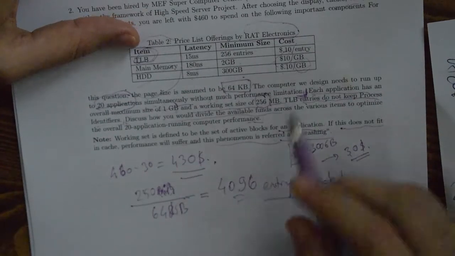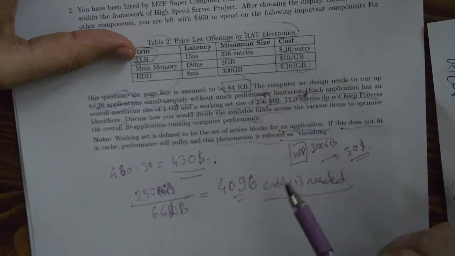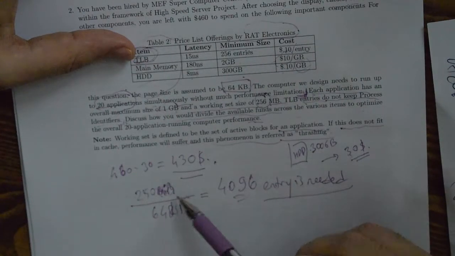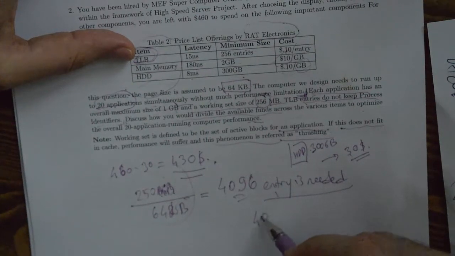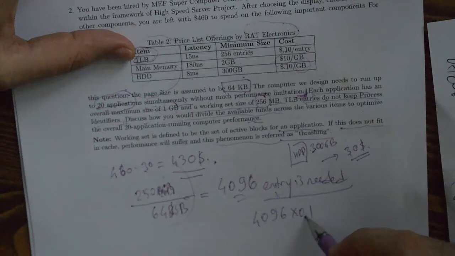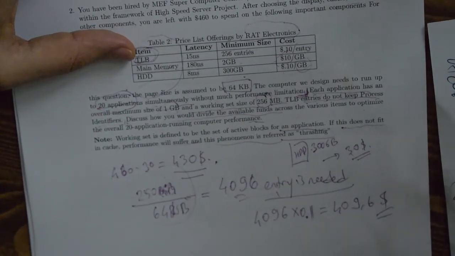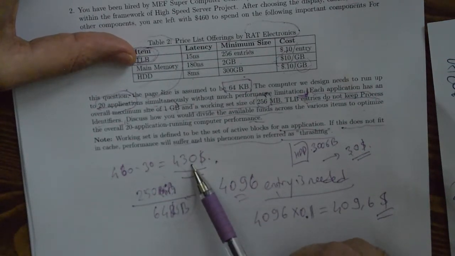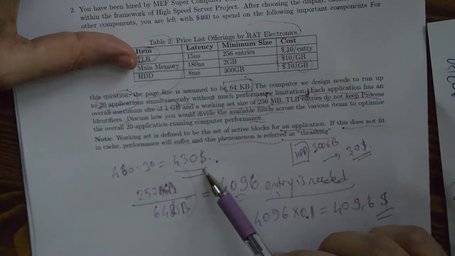Because each entry is $0.1, if I make sure that my entire working set is in the TLB, then I need to pay 4,096 multiplied by 0.1, $409.6, right? And I have $430, right? So I can pay that. Okay, I can make sure that I'll be able to meet my budget requirements.